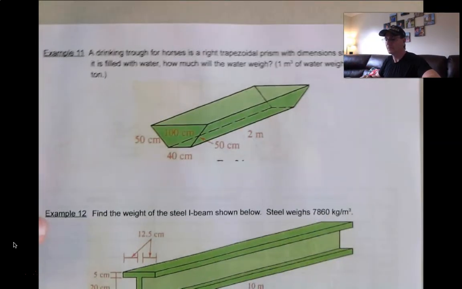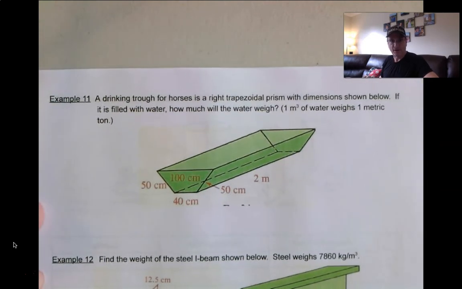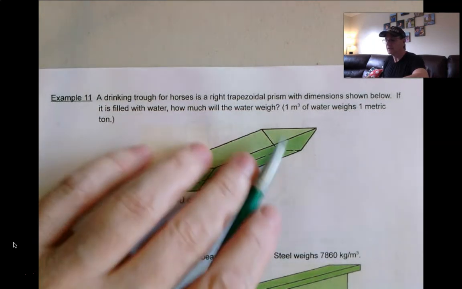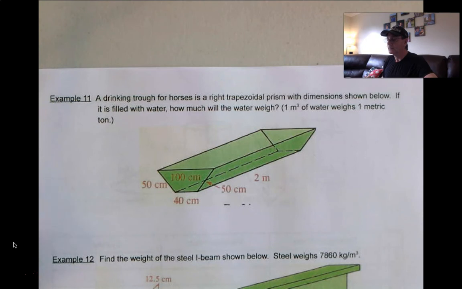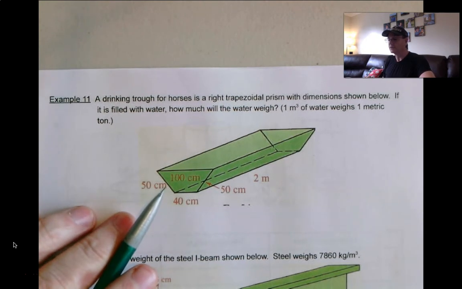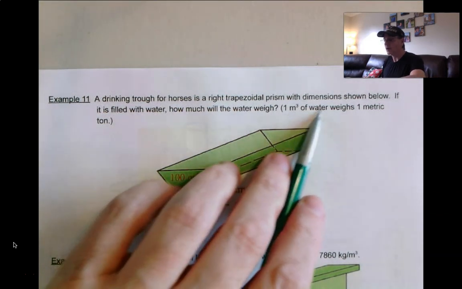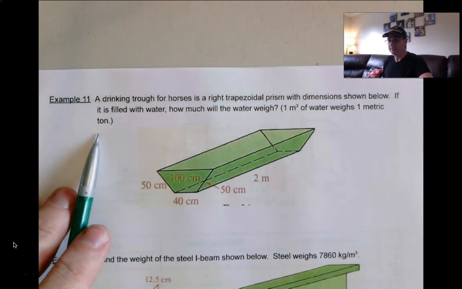11. So a drinking trough for horses is a right trapezoidal prism. So you can see the trapezoid at the ends. Shown below, if it is filled with water, how much will the water weigh? If 1 cubic meter of water weighs 1 metric ton.